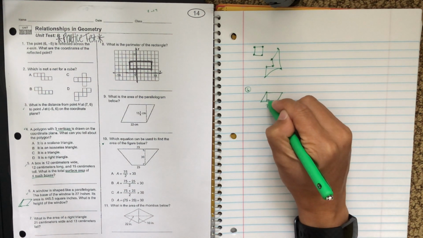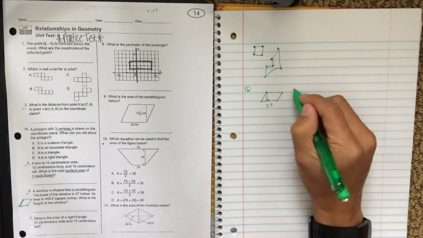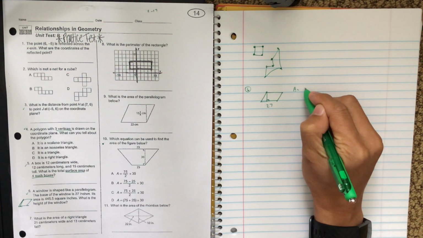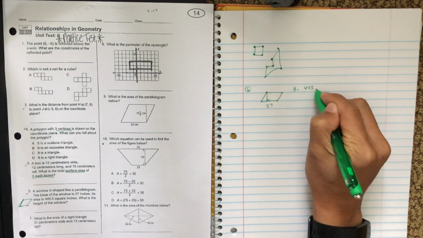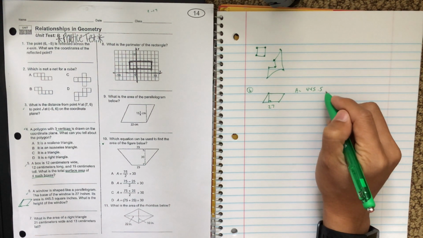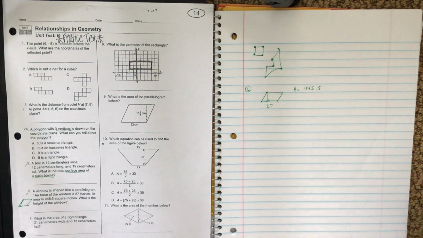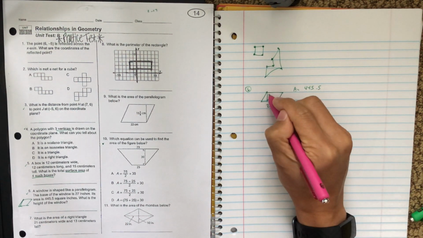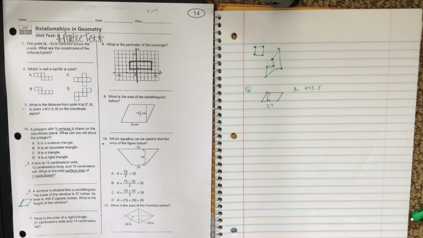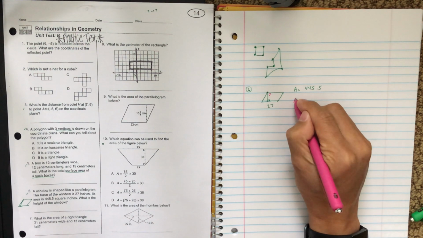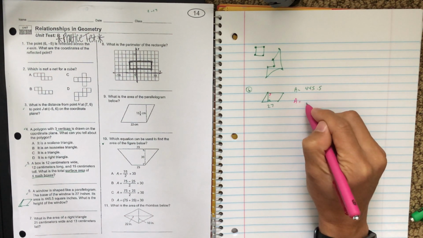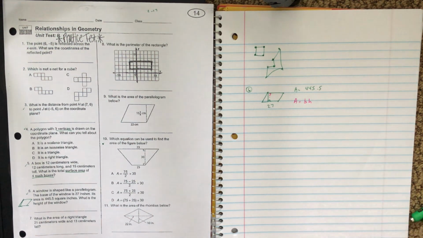445.5. Oh, normally they give us the height right here, which we don't have, but they give us the whole area, which is 445.5 square inches. What is the height? So we don't know what the height is. This is the part that's a question mark. Remember that area of a parallelogram can be found with this formula: area equals base times height.